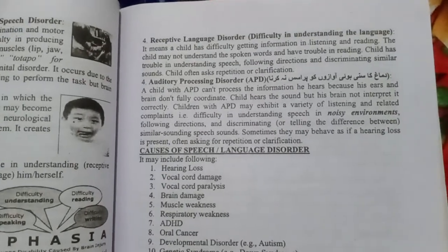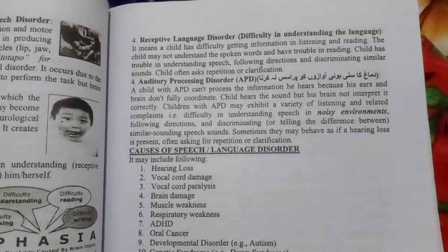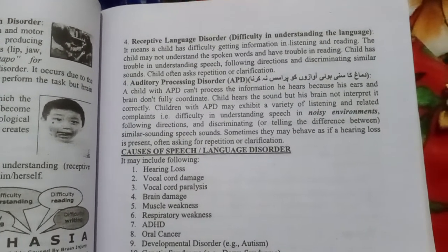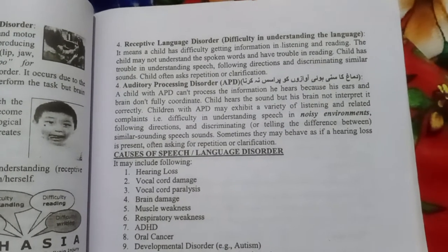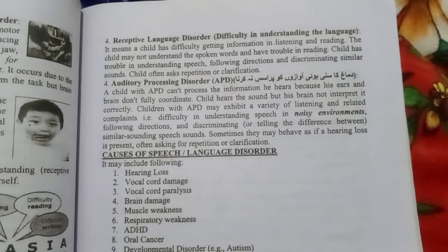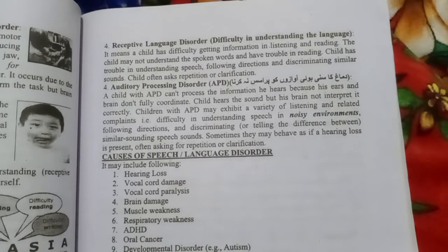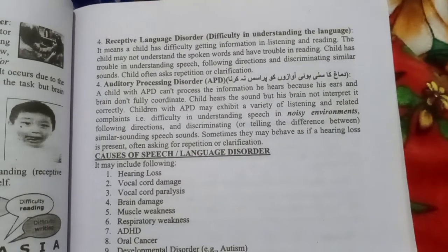Receptive language disorders. It means a child has difficulty getting information by listening and reading. The child may not understand spoken words and may have trouble in reading. The child has trouble in understanding speech, following directions, and discriminating similar sounds. The child often asks for repetition or clarification.